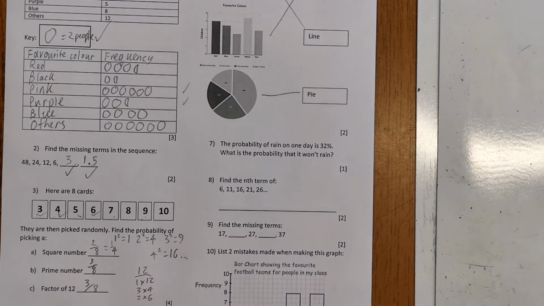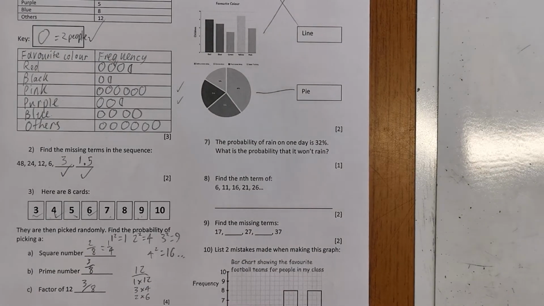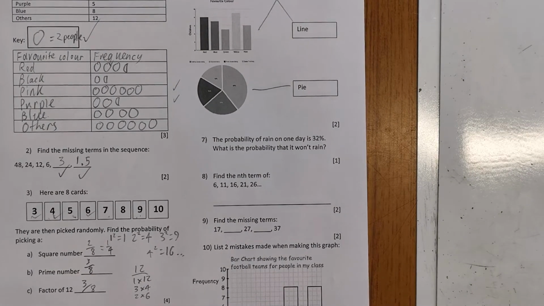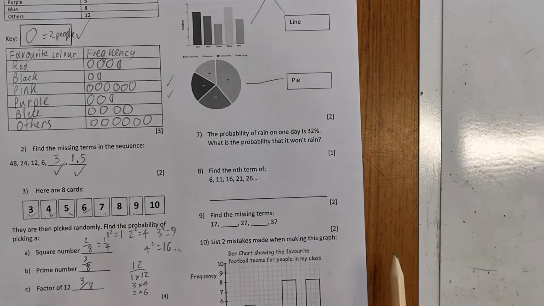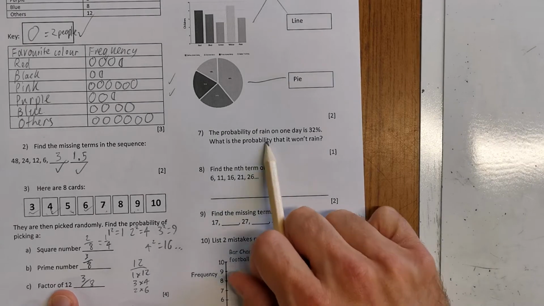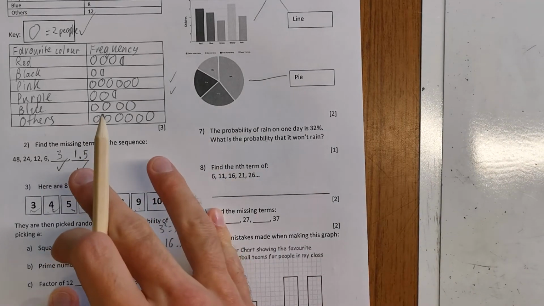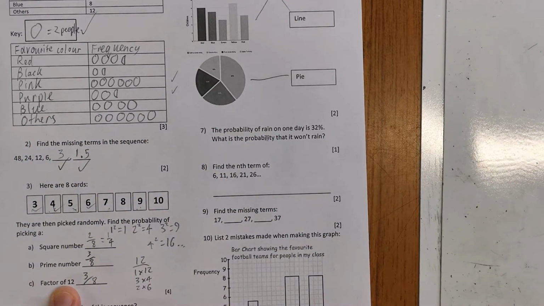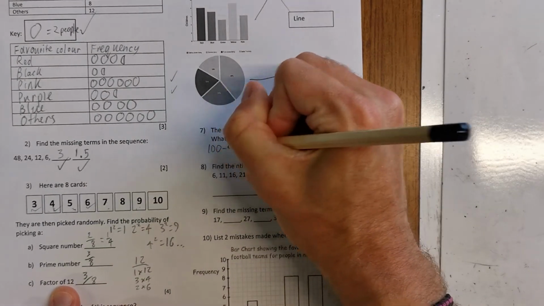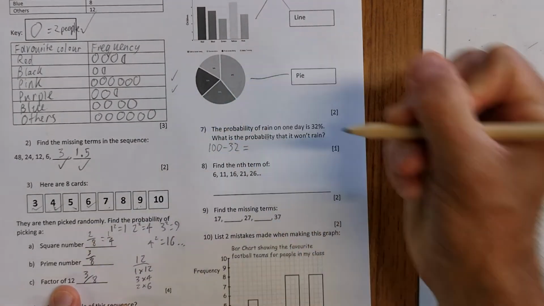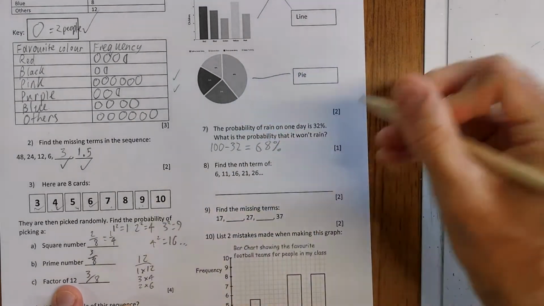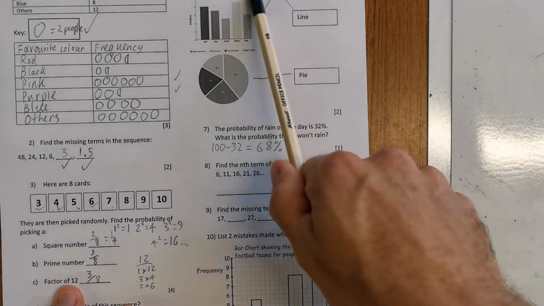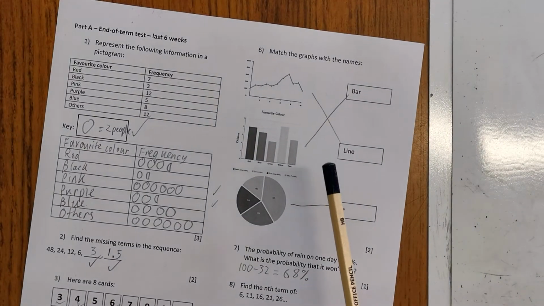Okay. Probability of rain on one day is 32%. What's the probability that it won't rain? Okay. So probability of everything happening is 100%. So probability of it raining is 32. The probability of it not raining is the rest of that 100%. So we've got to do 100 take away 32, which is, of course, 68%. And that is just 1 mark, okay? Oh, by the way, with this one, I forgot to say, each mistake you make, again, you drop a mark.